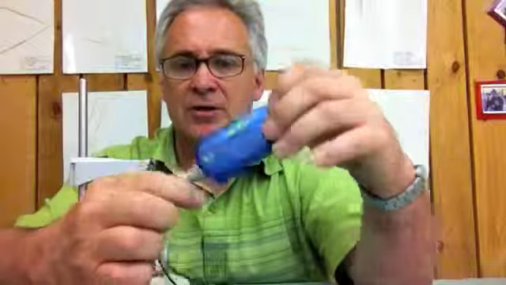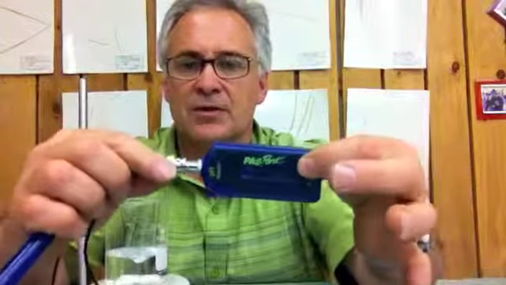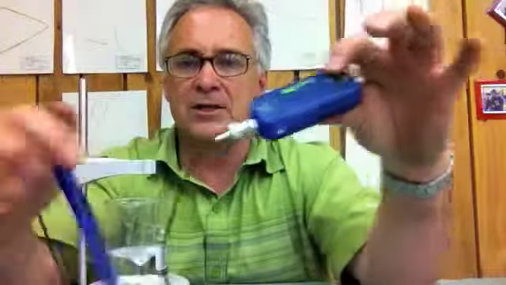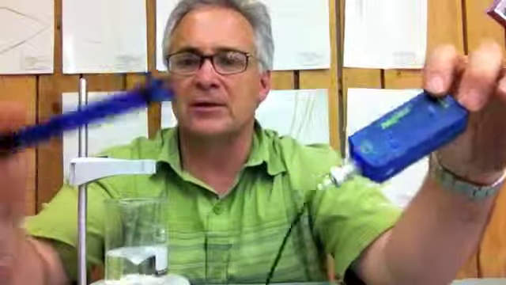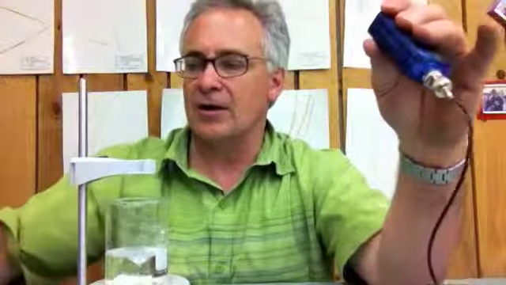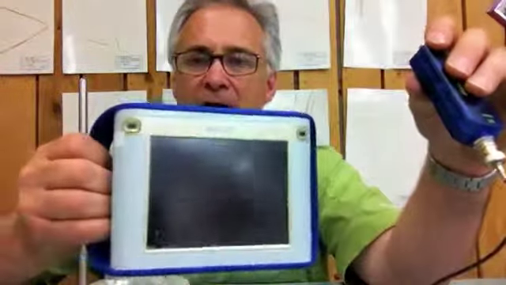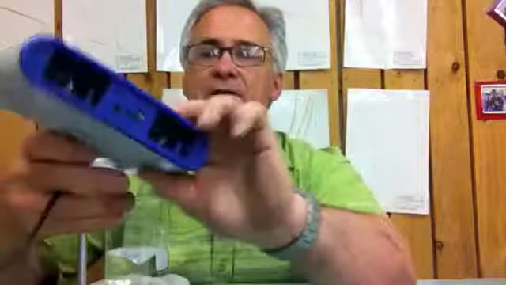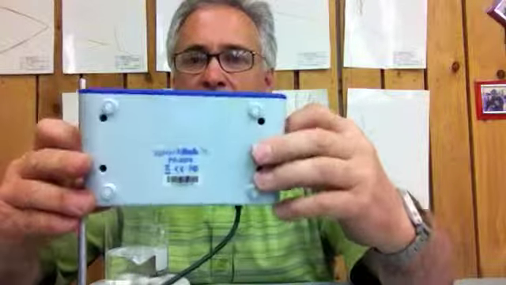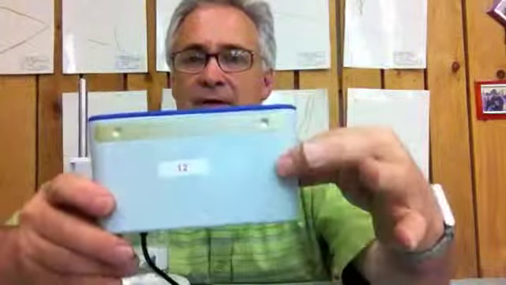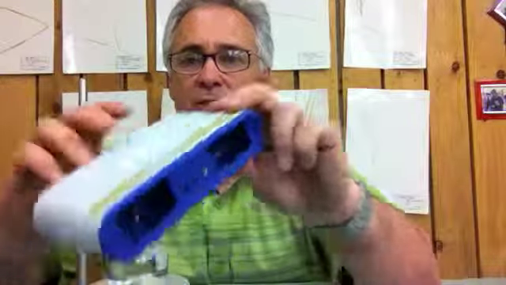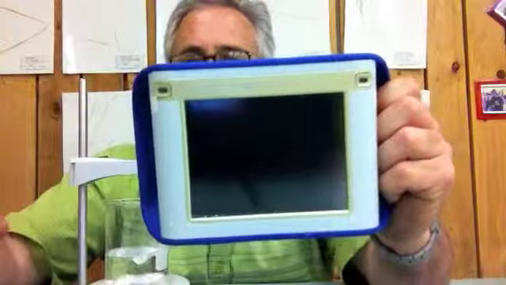Make sure it says pH here. These two connect by a coax cable, or at least it looks like a coax cable. And then, of course, you'll need a data logger. The handheld variety works, or the one that we have, a SparkLink. This SparkLink is connected to a lot of our computers in the classroom. So you need to decide whether you're going to use the SparkLink or the data logger.